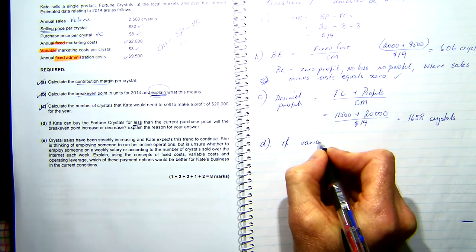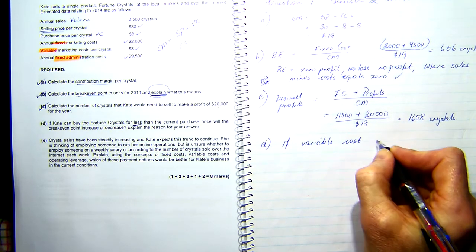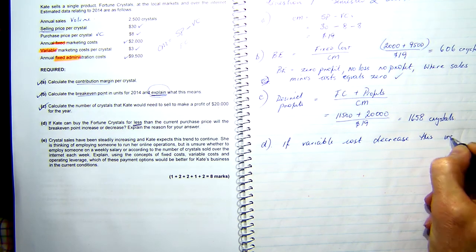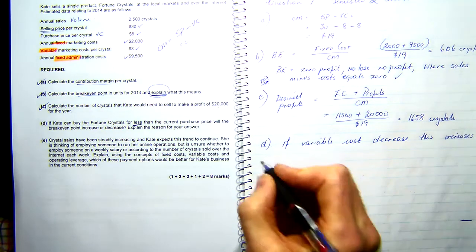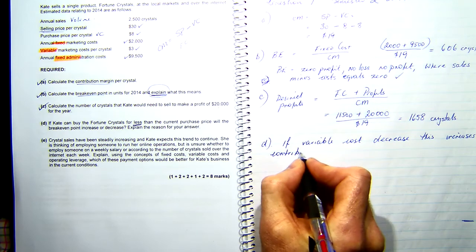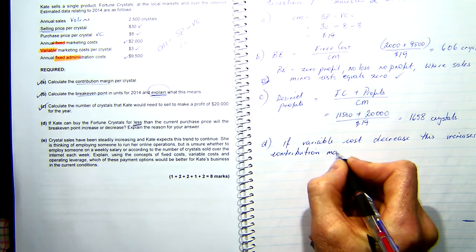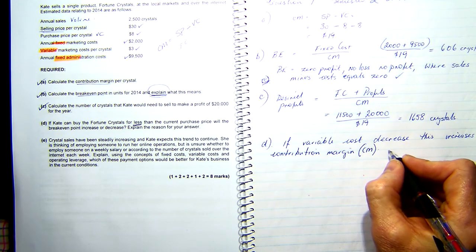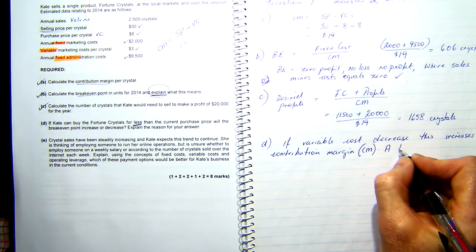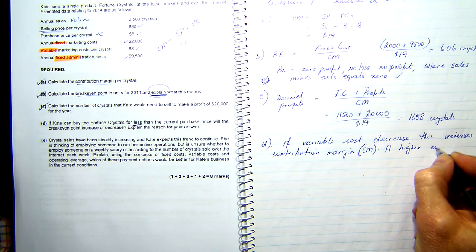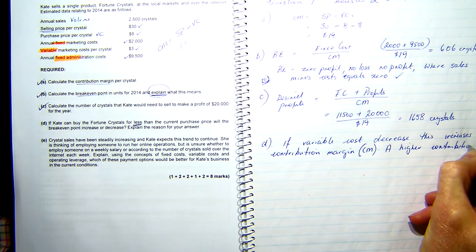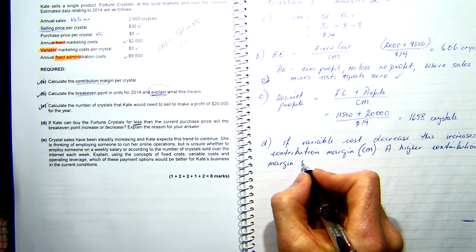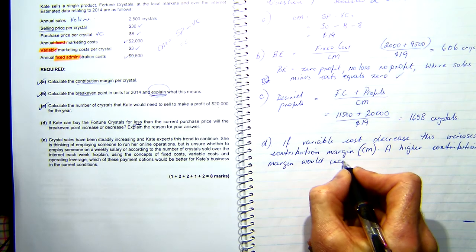If variable costs decrease, this increases contribution margin (CM), which increases profits.